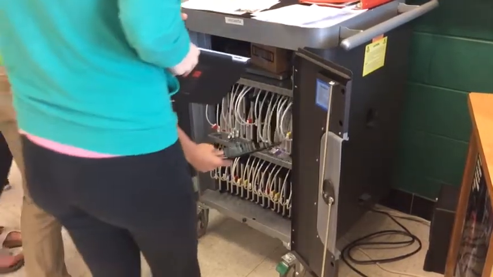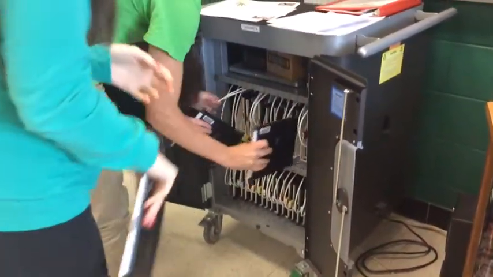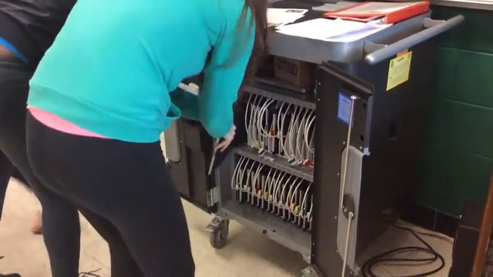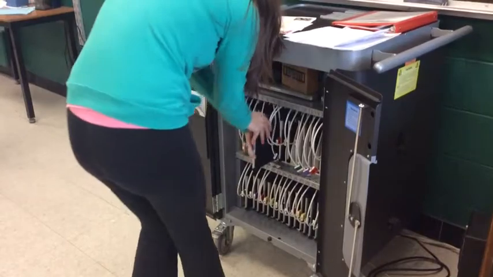We also had to come up with a plan of how do we hand these out and take them back from the students so we don't lose them. So we came up with a great plan so we could avoid what you're seeing right now.